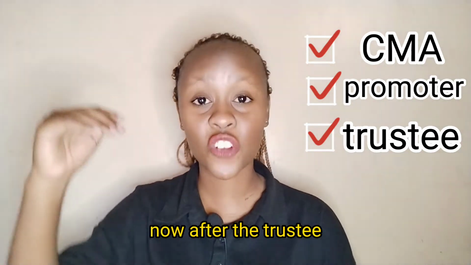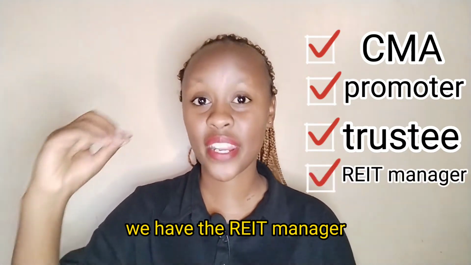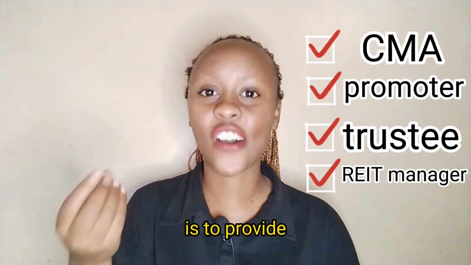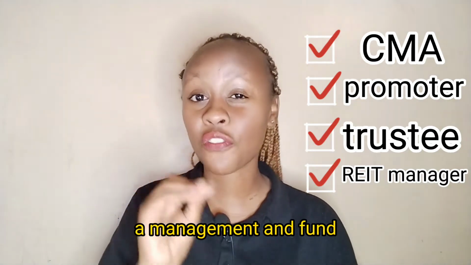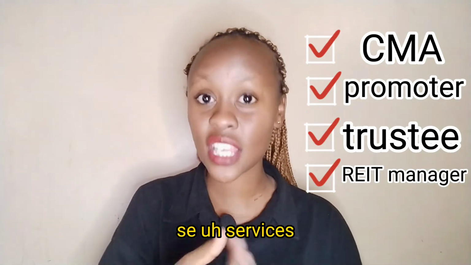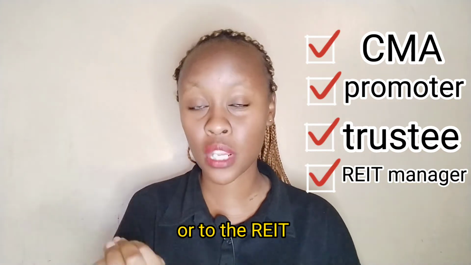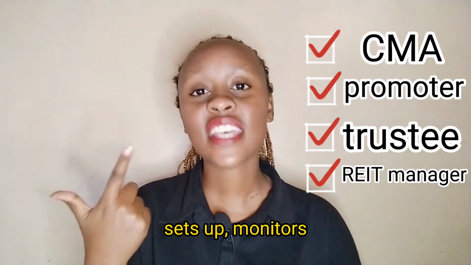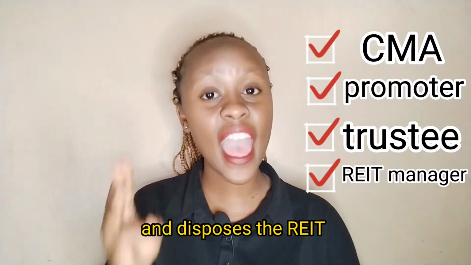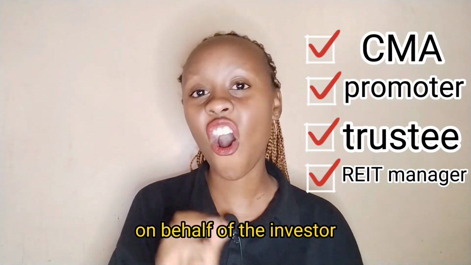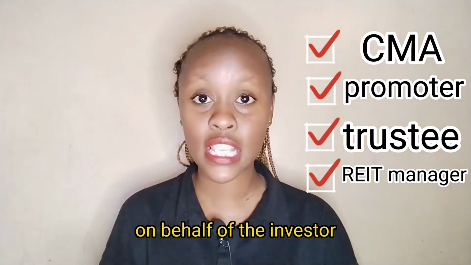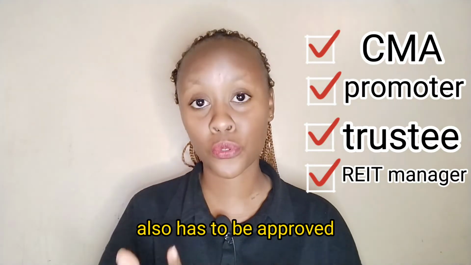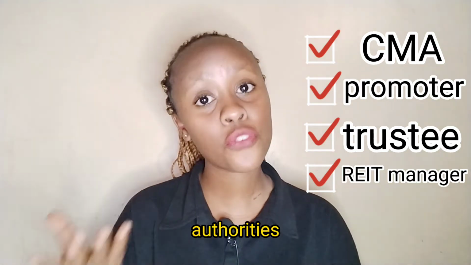Now after the trustee we have the REIT manager. The work of the REIT manager is to provide management and fund services to the REIT on behalf of the investor. That is, the REIT manager sets up, monitors and disposes the REIT on behalf of the investor. The REIT manager also has to be approved by the Capital Markets Authority.